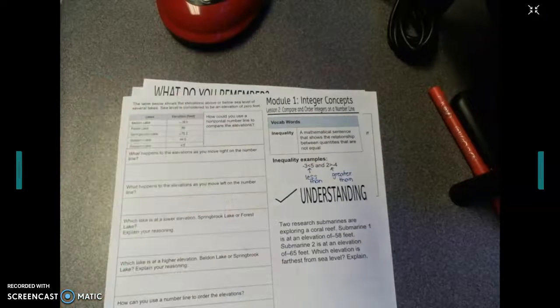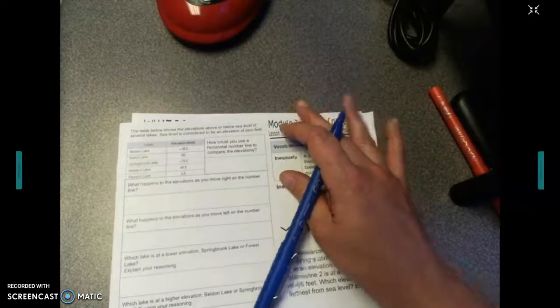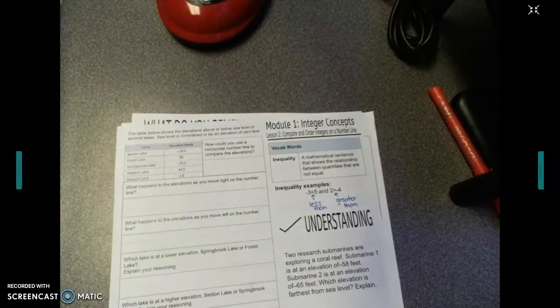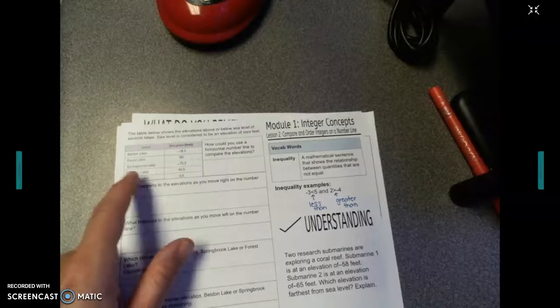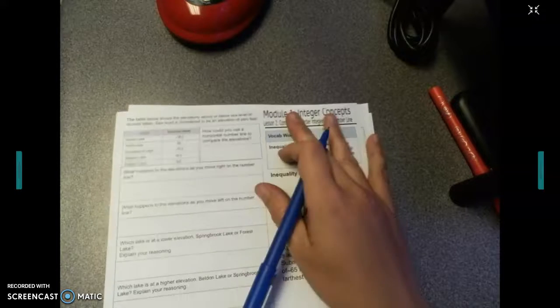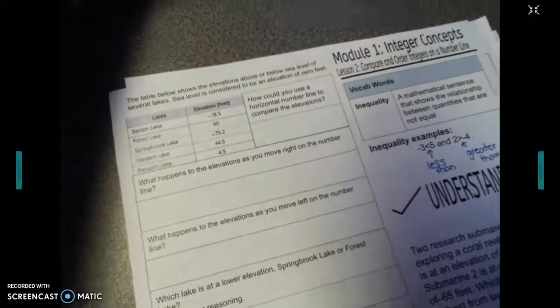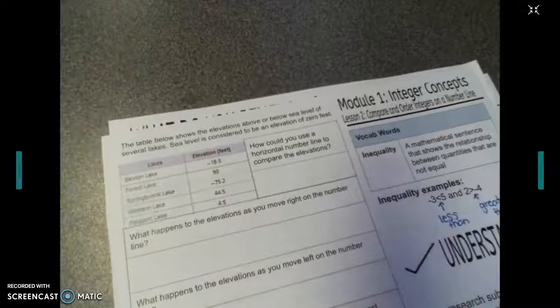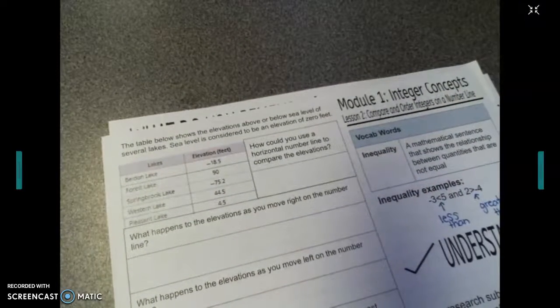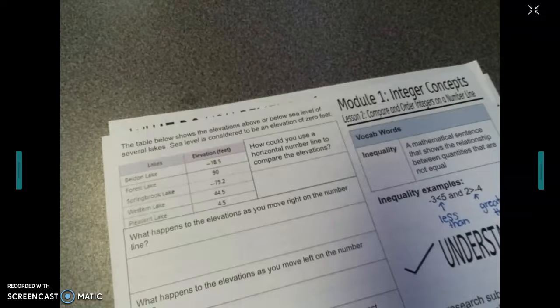Okay, let's head to the left-hand side. The table below shows the elevations above or below sea level of several lakes. Sea level is considered to be an elevation of 0 feet. So we have Belden Lake at -18.5 feet, Forest Lake at 90, Springbrook Lake at -75.2, Western Lake at 44.5, and Pleasant Lake at 4.5.